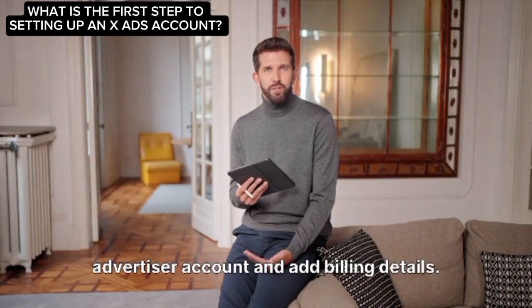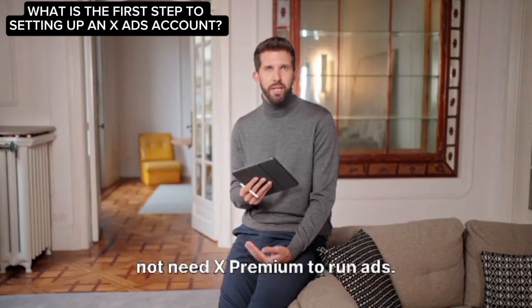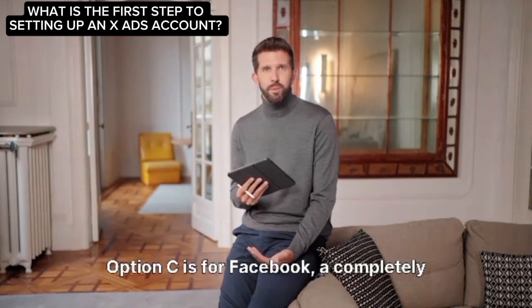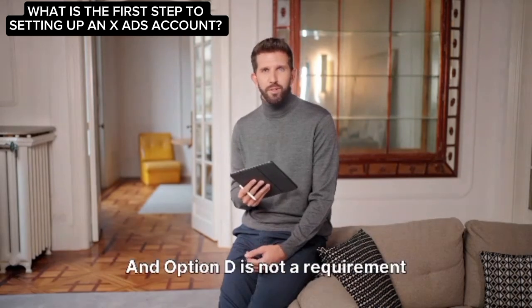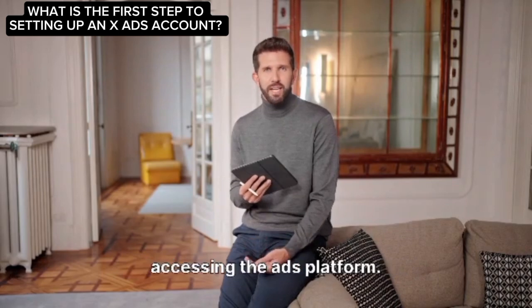and add billing details. Option A is unnecessary. You do not need X Premium to run ads. Option C is for Facebook, a completely different platform. And option D is not a requirement at all. No posts needed before accessing the ads platform.